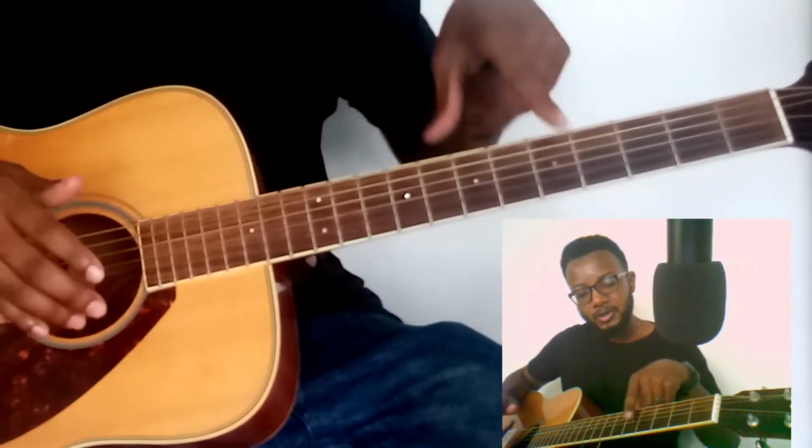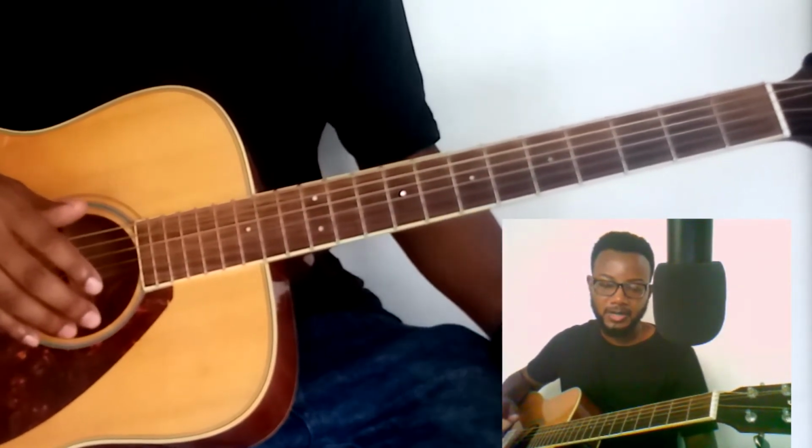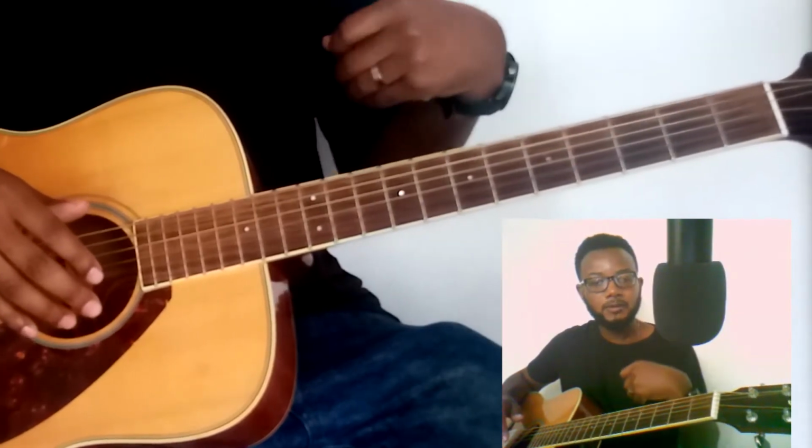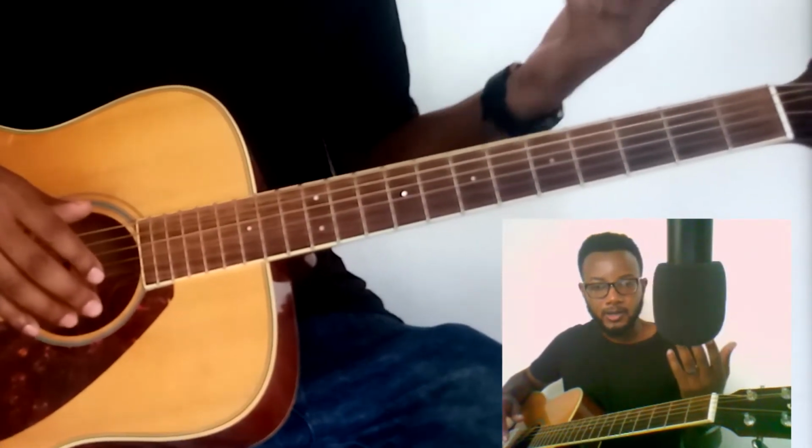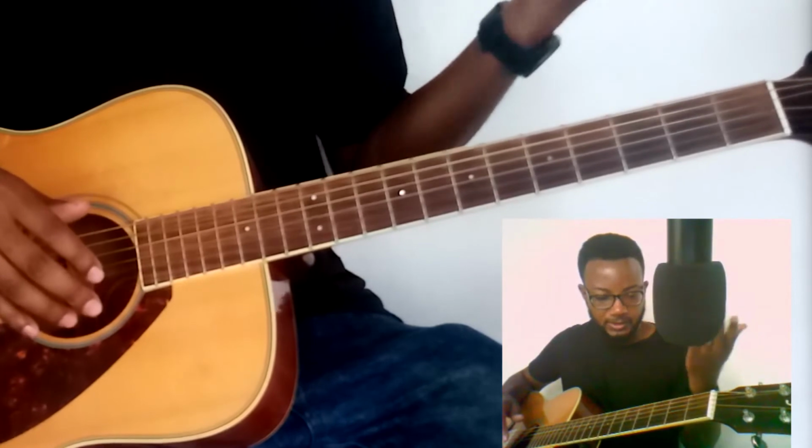Right, so we incorporate our pentatonic scale right there, and you see it might sound very foreign and interesting, but it's just a simple major scale again.